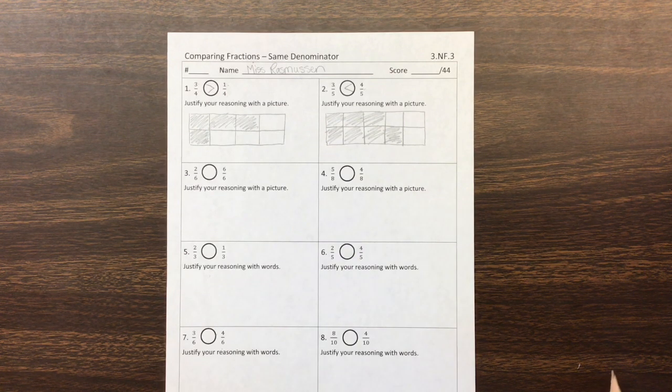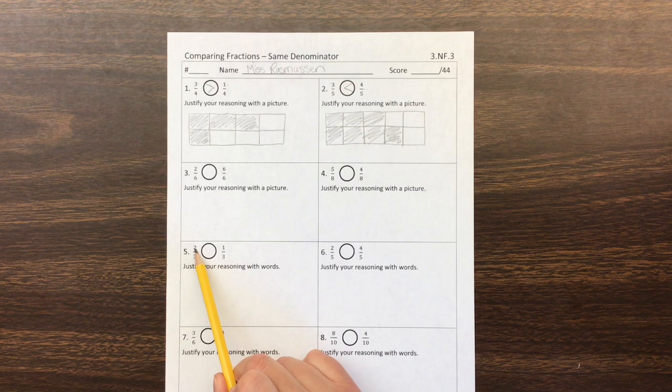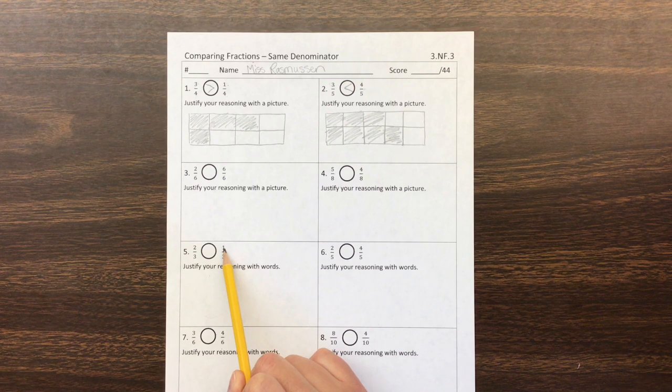All right, welcome back. At this point, you may just be able to look at the fractions and know the answer. If you want to draw a picture, or you still need to draw a picture, you can use part of this space right here, or you can use a piece of scratch paper. So when I look at number 5, I see 2/3 compared to 1/3, and I notice that the denominators are the same. They both have 3's, which means they both are thirds. I look at the numerators, and I see this numerator is a 2, which means there's 2 pieces, and this numerator is a 1, which means there's only 1 piece.